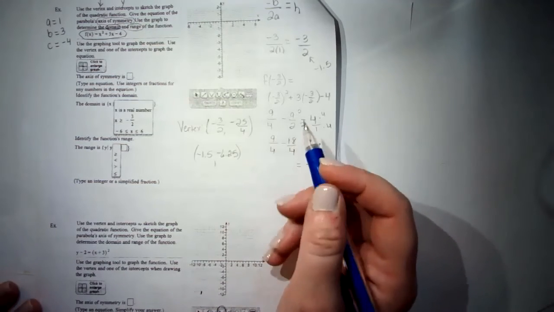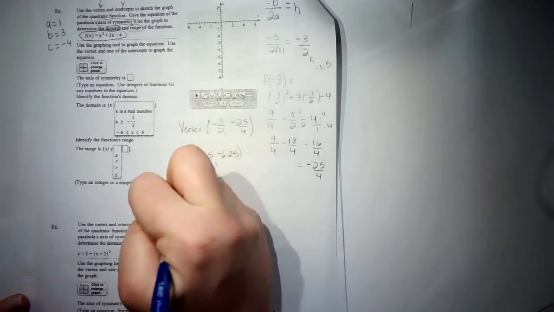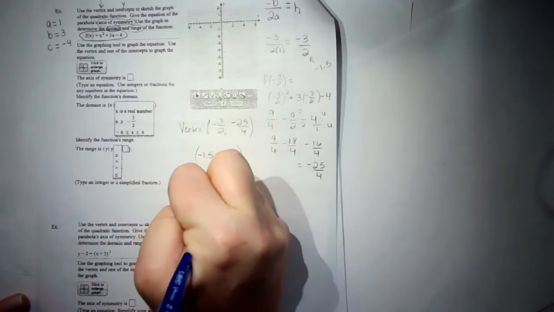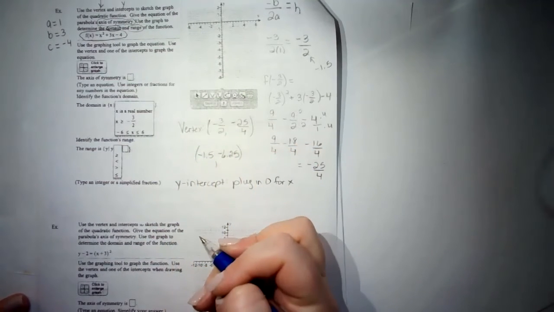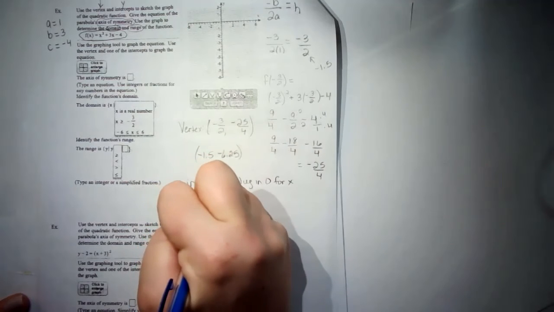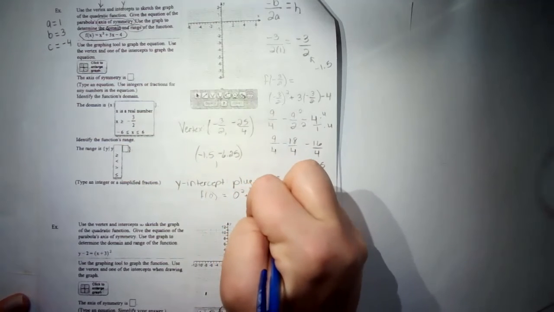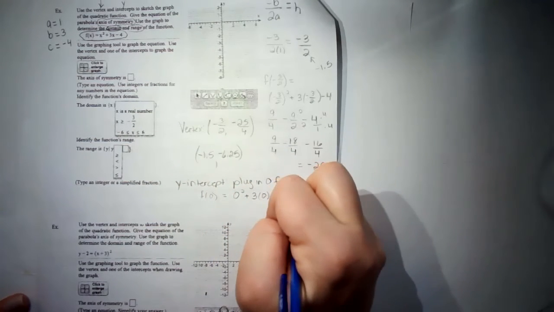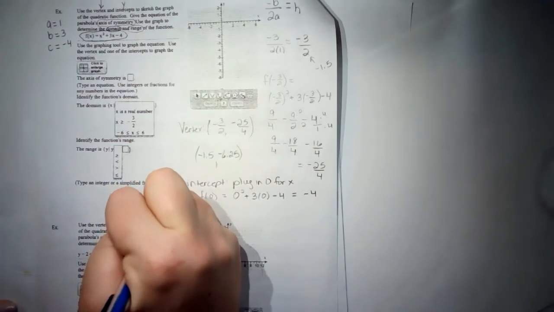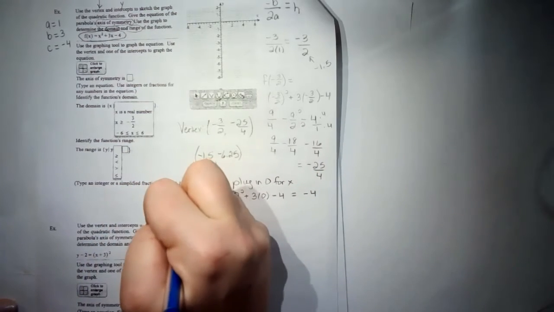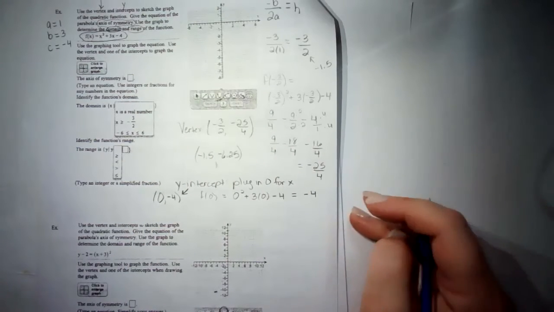Okay, so now we need the y-intercept. So we're going to come up here and we're going to plug in 0 for x. So to find the y-intercept, plug in 0 for x. Okay, so it's like finding f of 0. So we're going to have 0 squared plus 3 times 0 minus 4. That gives us negative 4. So our y-intercept is going to be 0, negative 4. Okay, so we have a vertex and we have a y-intercept.